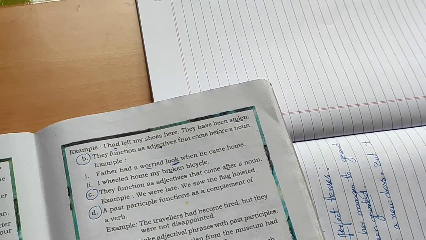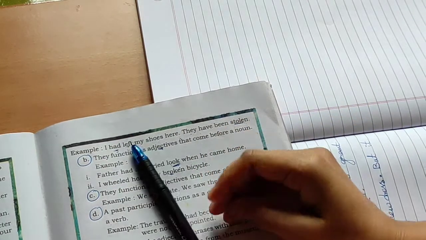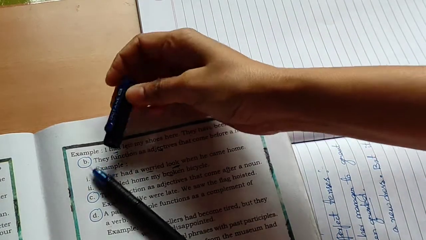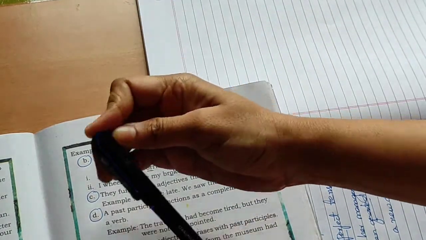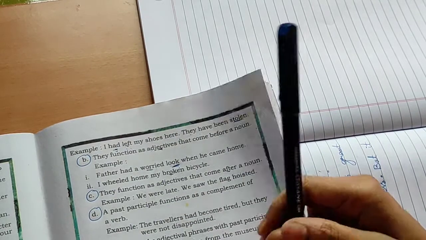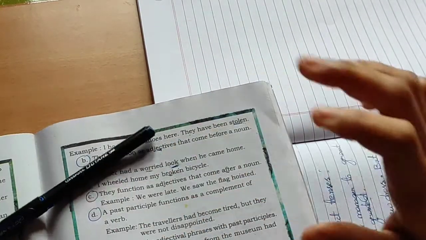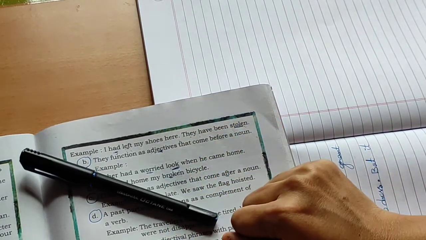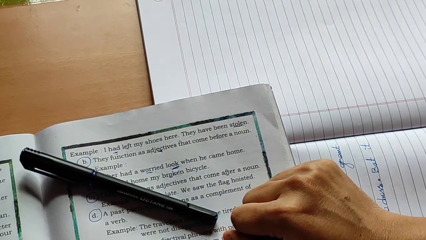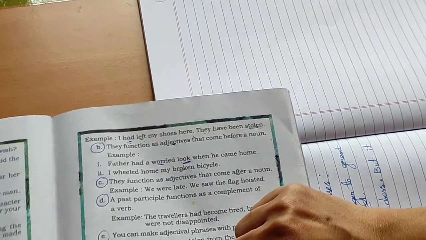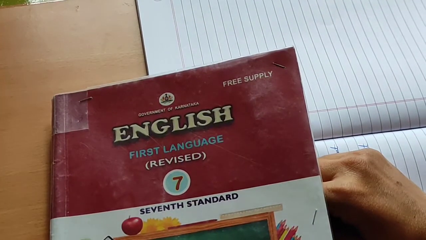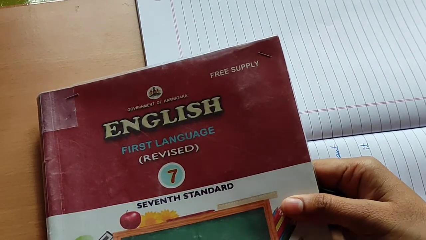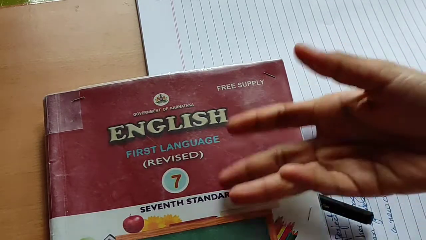Got it? For example, the pen is here. Take the pen. I showed the pen, and after that I have put the cap closed. If I imagine I kept here, I can say like this, this pen is closed. And for example, if I close the book like this, I can say the closed book. This is a closed book. Book is the noun, but what type of book it is?